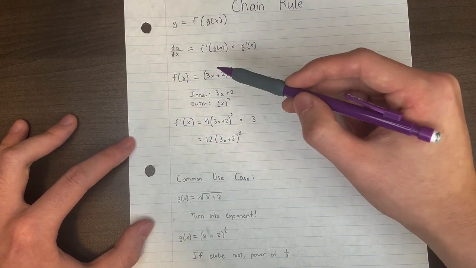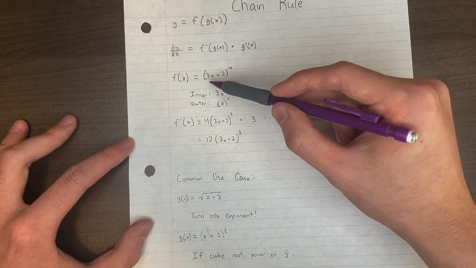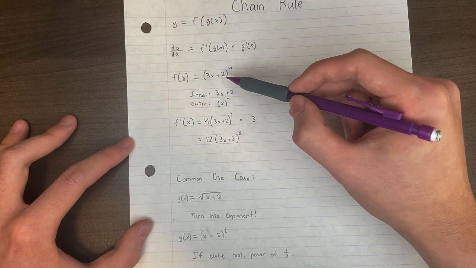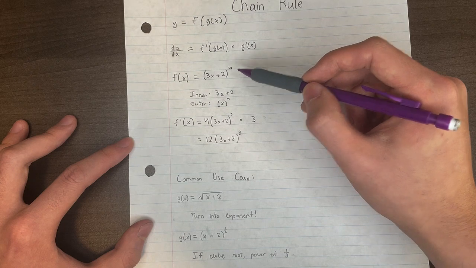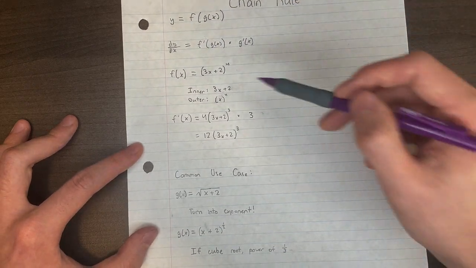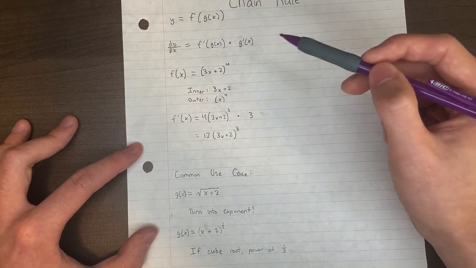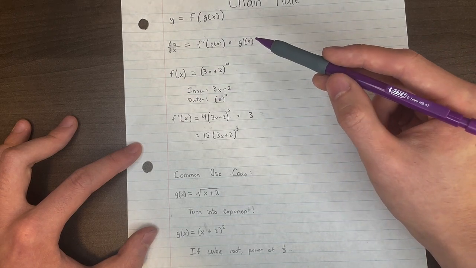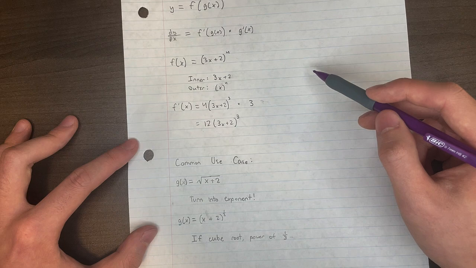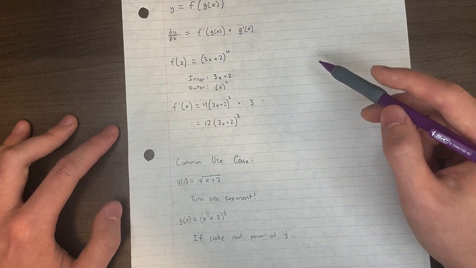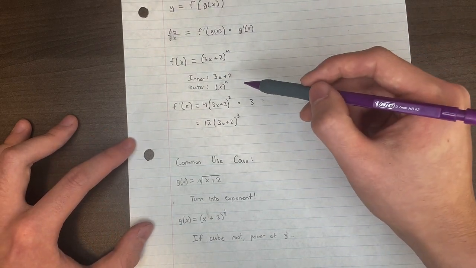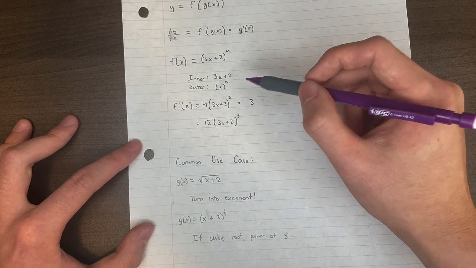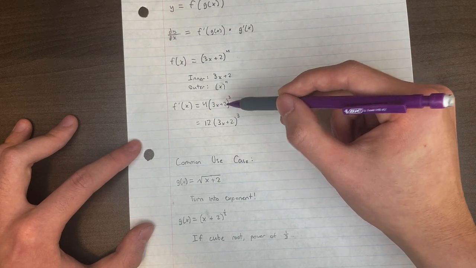For example, if we have the function 3x plus 2 all to the power of 4, we can identify our inner function being 3x plus 2, and our outer function being x to the power of 4. To find the derivative, we take the derivative of the outer function, and we keep the inner function the same.